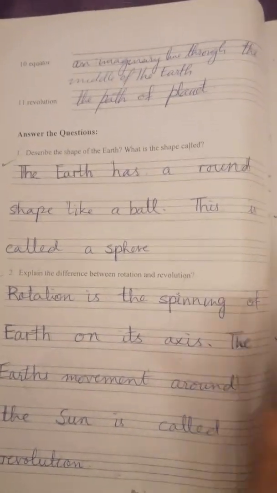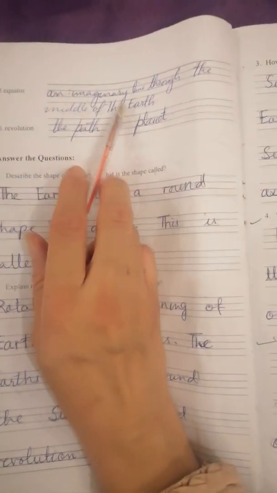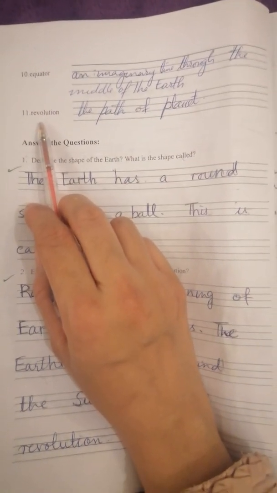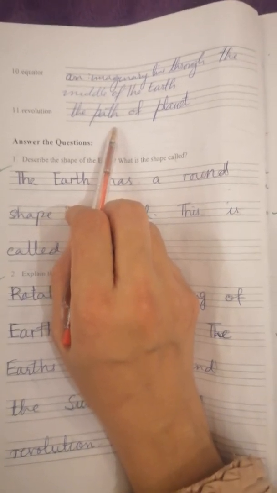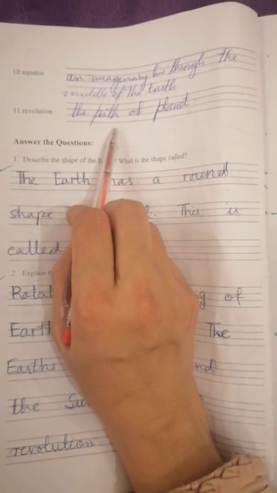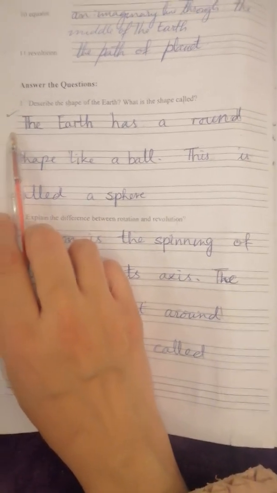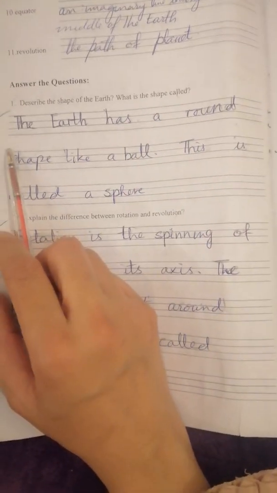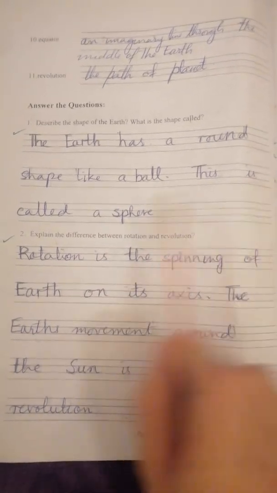Let's turn the page. Here is page number 2 of your skill book. The topmost word is equator, an imaginary line through the middle of the earth. Number 11, revolution, the path of a planet round another space body. Now let's start with the questions and answers. The first question is, describe the shape of the earth. What is the shape called? The answer is, the earth has a round shape like a ball. This is called a sphere.